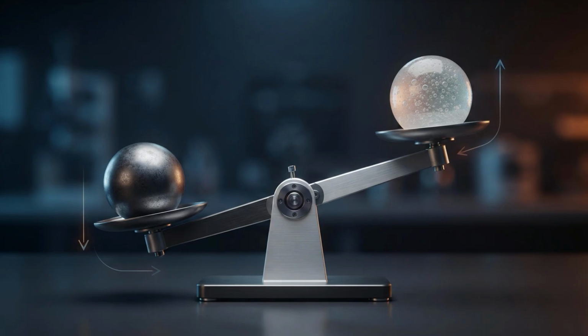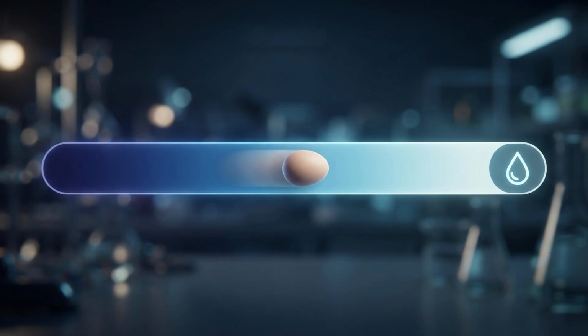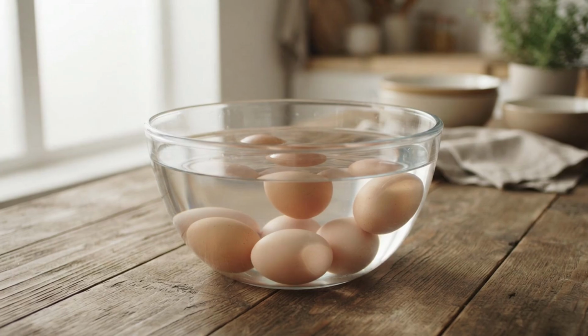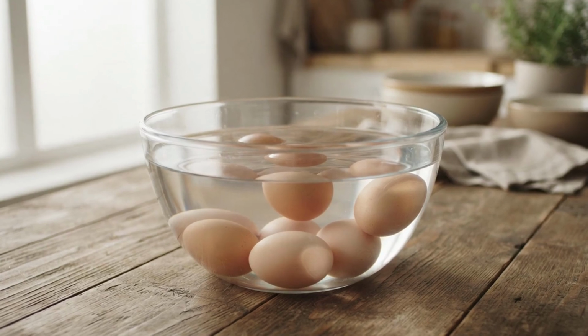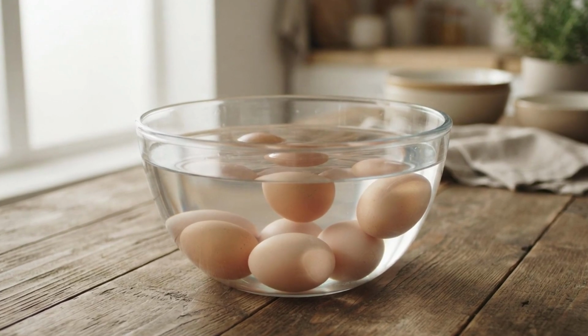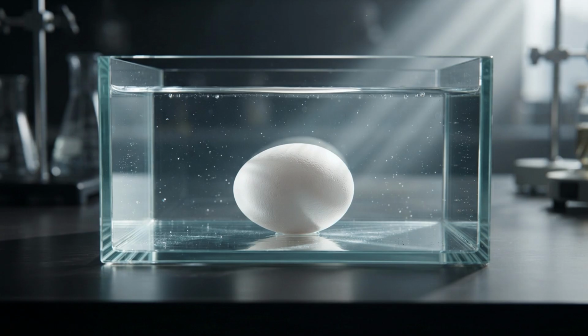That change also explains the positions eggs take in a bowl. A very fresh egg normally sinks and lies flat. As the air cell grows at the wider end, that end becomes more buoyant. The egg may begin to tilt, then stand upright on the bottom. Once the air cell is large enough, the upward force from the water can support the egg, and it floats.